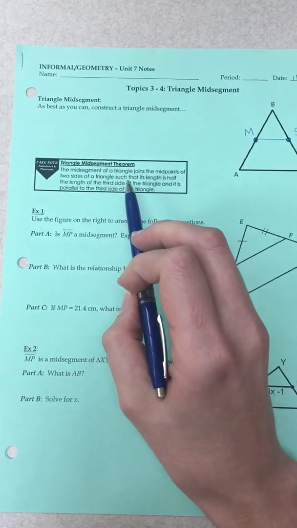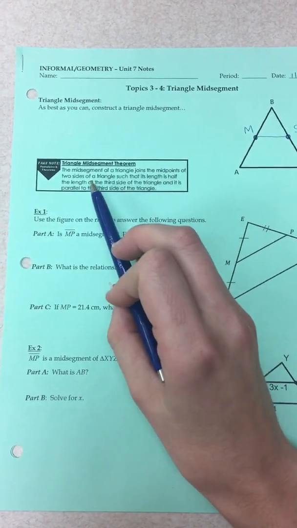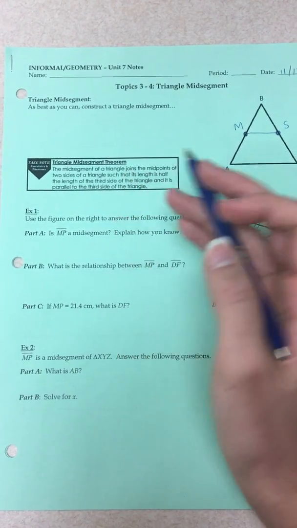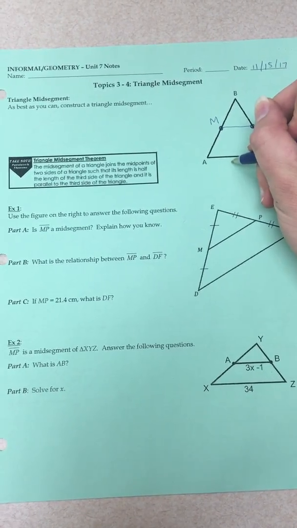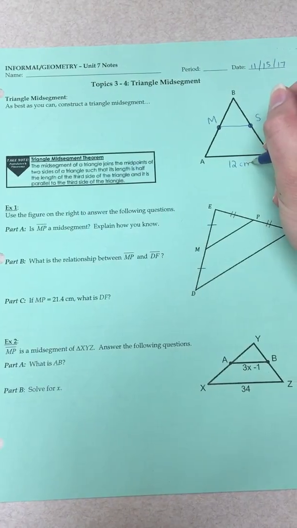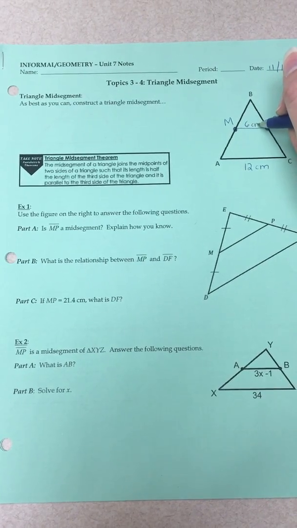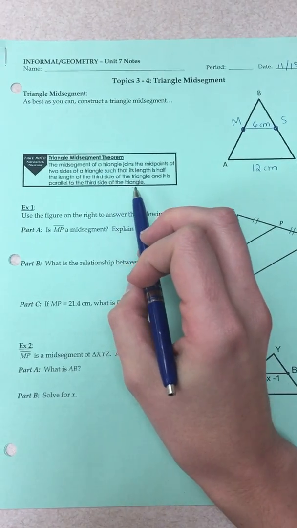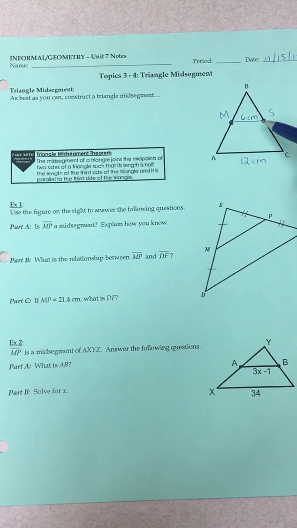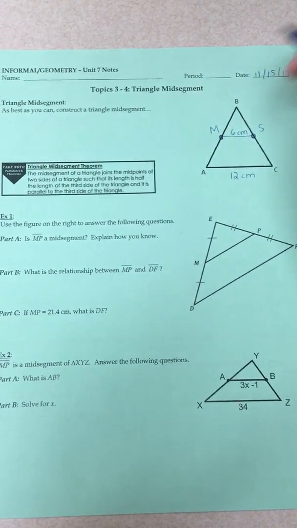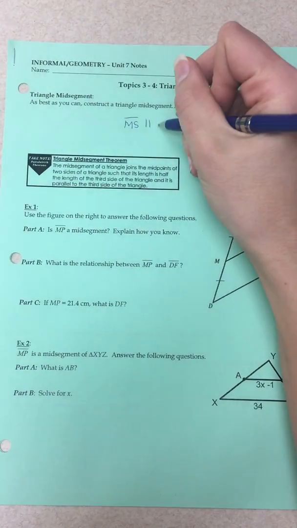So it joins the midpoints of two sides of a triangle, and its length is half the length of the third side. So I'm just going to make up some numbers. Let's say my third side that I did not touch was 12 centimeters long. Well, that means my mid-segment is going to be half that length. So it'll only be 6 centimeters long. And it's going to be parallel to the third side of the triangle. So anytime you have a mid-segment, it is parallel to that third side. So I'm just going to jot down here that MS is parallel with AC.